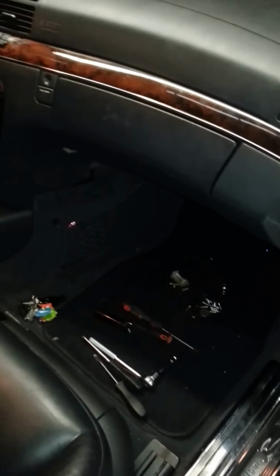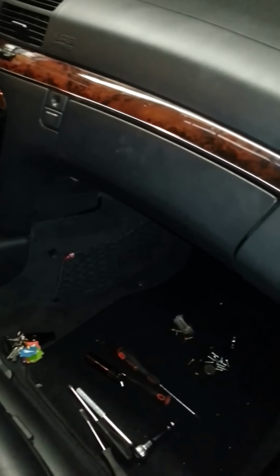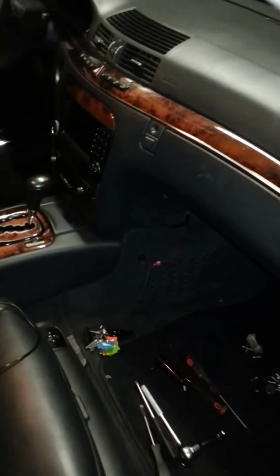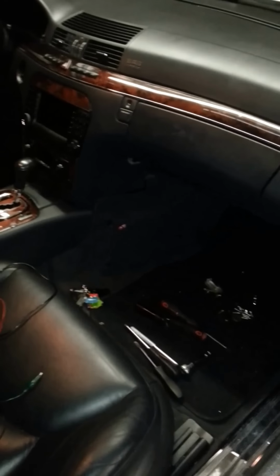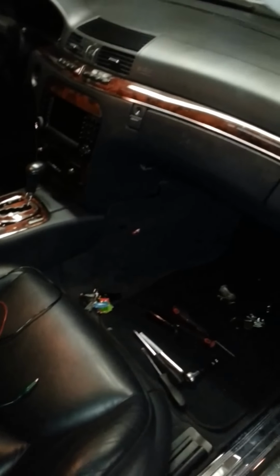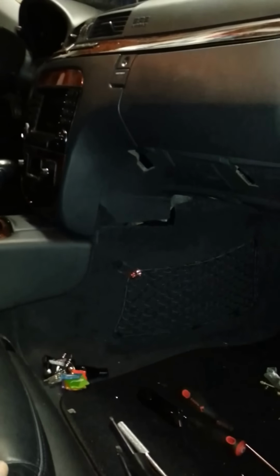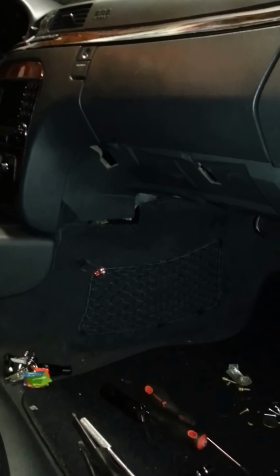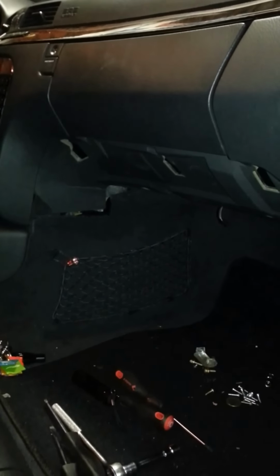Doing a write-up here. I have a 2004 S500 Mercedes, and the other day I was getting ready to leave, and I pulled out of the driveway, out of the garage, and all of a sudden my AC turned off. So now I was like, okay, well, these parts are very expensive, and so I had to figure out a way to diagnose the car myself.